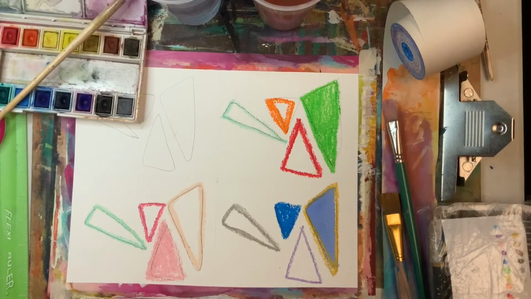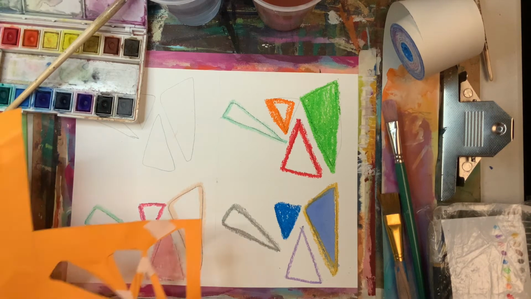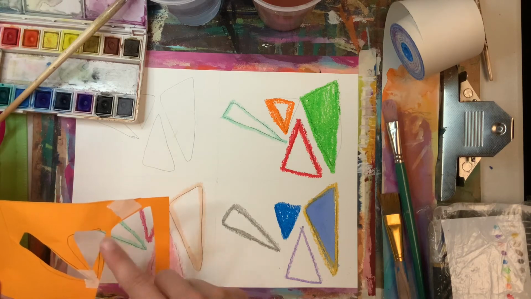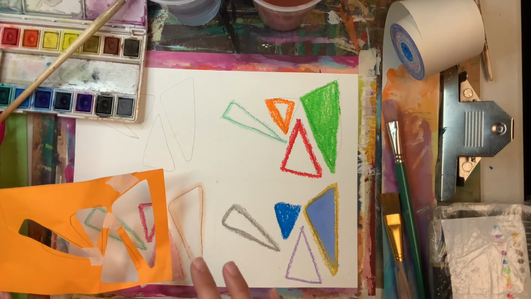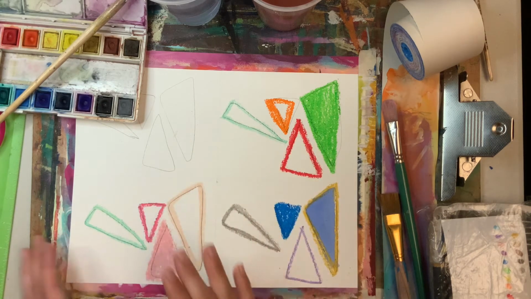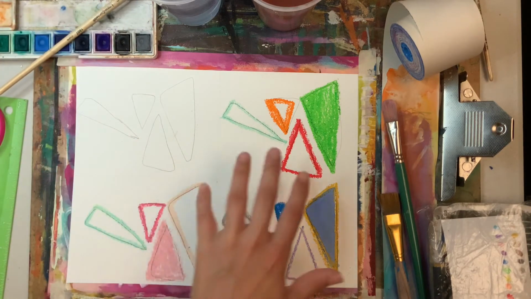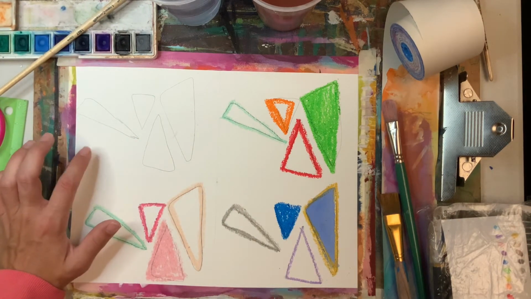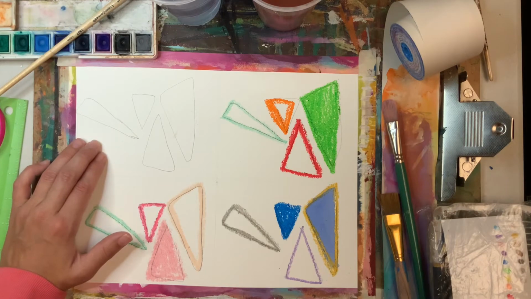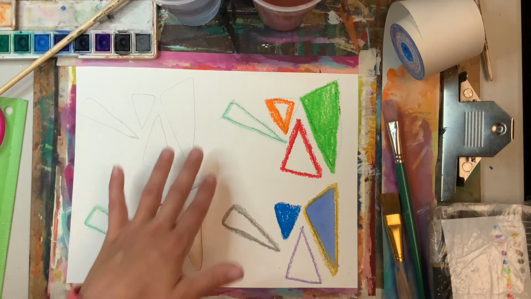Okay, so for this project, I made a stencil and I used all triangle shapes, but I switched it so that some are longer, some are bigger, some are smaller. And then I split my page into 4 parts, and I'm trying to create variation within each one of these. This one I'm going to paint in black and white, and so there won't be a lot of variation. It's kind of the starter one.